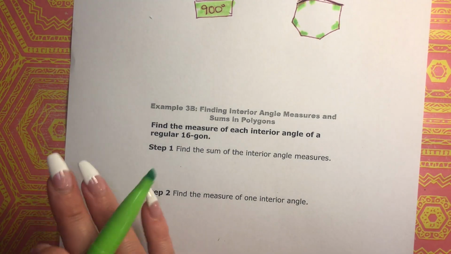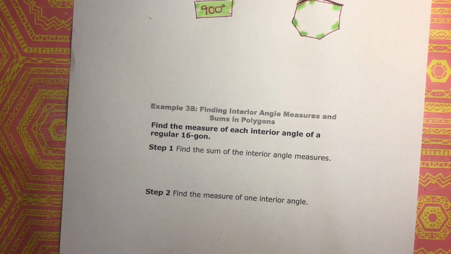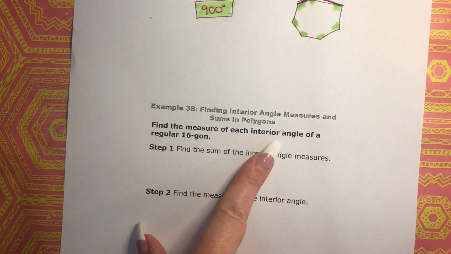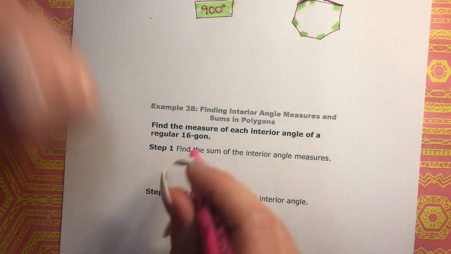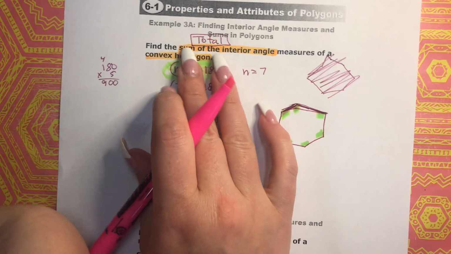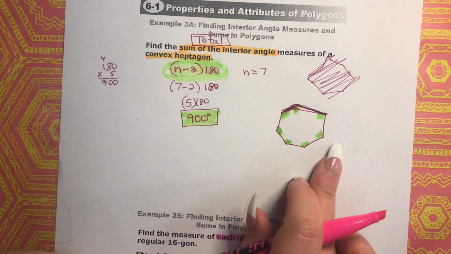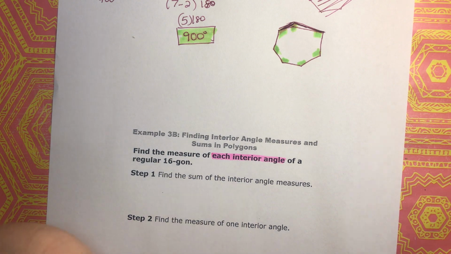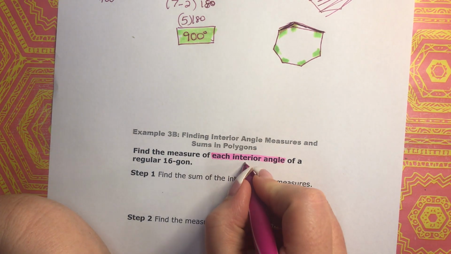Now, this is asking for something different. This is asking you to find the measure of each interior angle. Do you see the difference? This wants the sum of the interior angles, which is all of them. This just wants each interior angle, this just wants one.